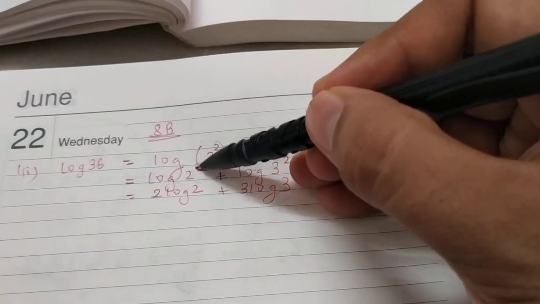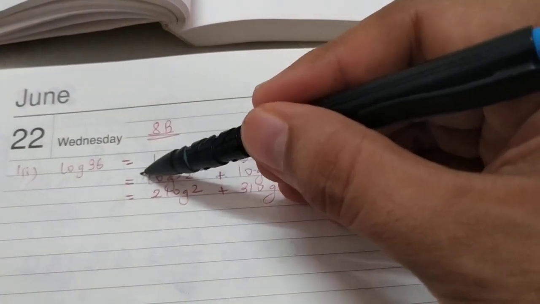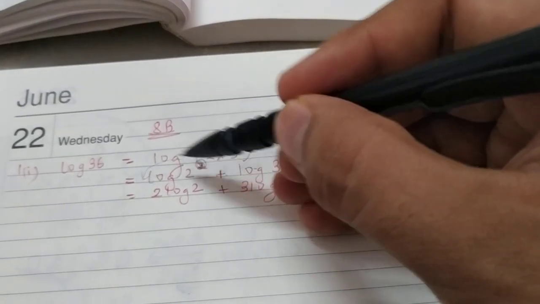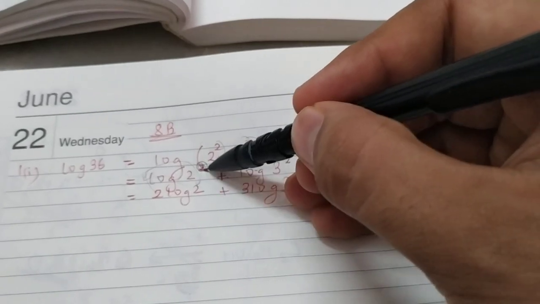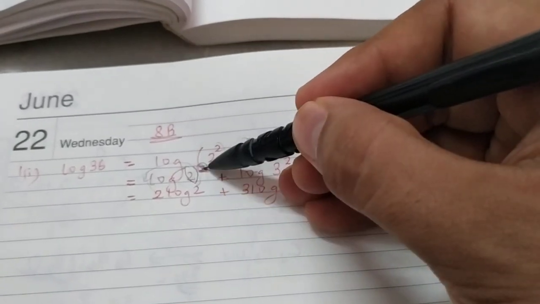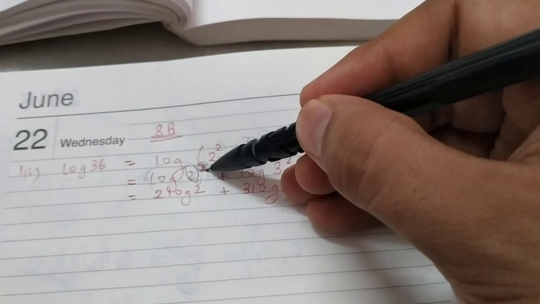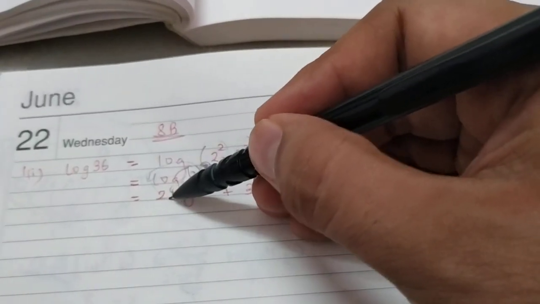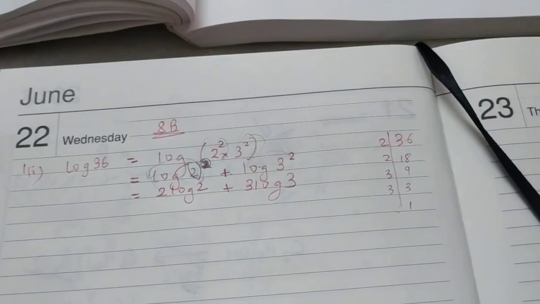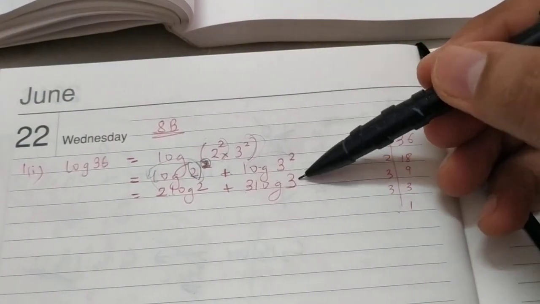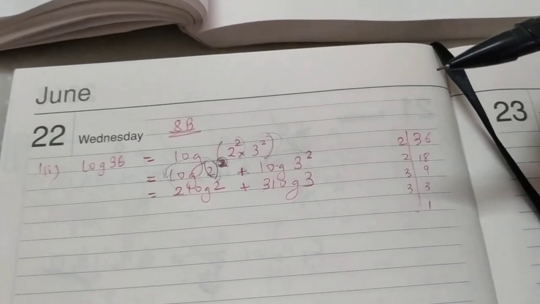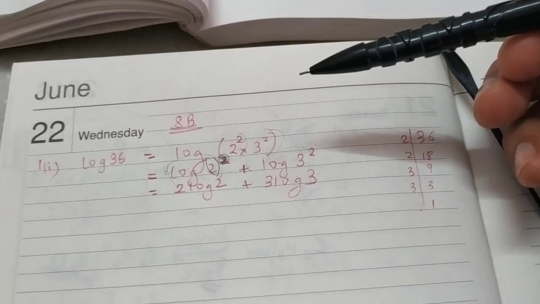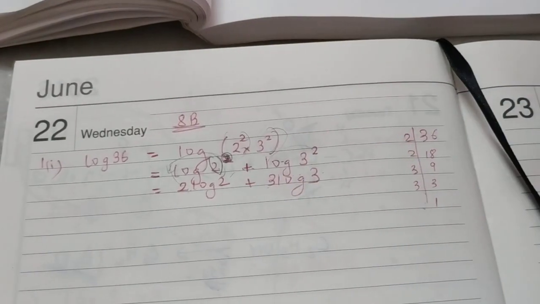Next, whatever powers are there, that can go here. Understand that the square is not for log 2. The square is only for 2. So this power exponent can go as a coefficient in the beginning. So this becomes 2 multiplied by log 2 plus 3 multiplied by log 3. So we have simply used the rules to convert this in terms of log 2 and log 3.